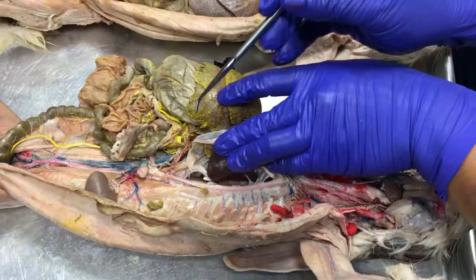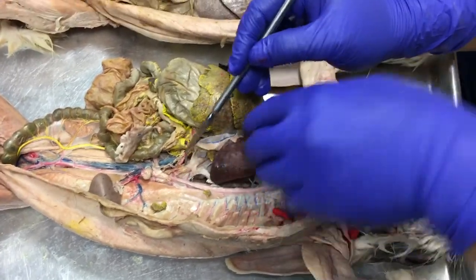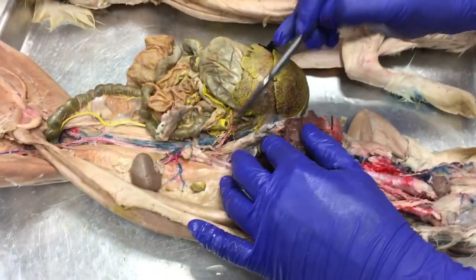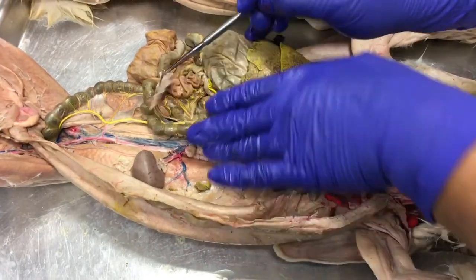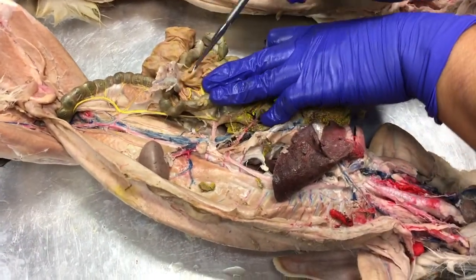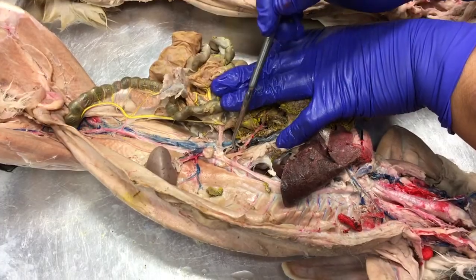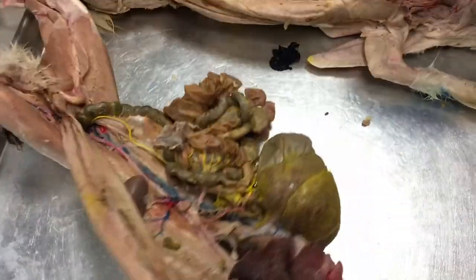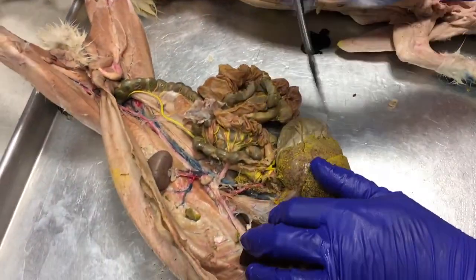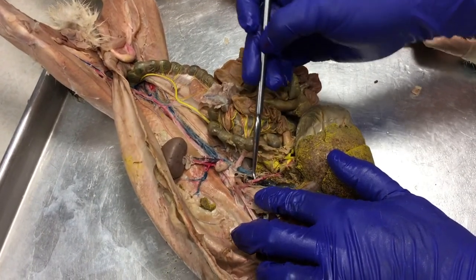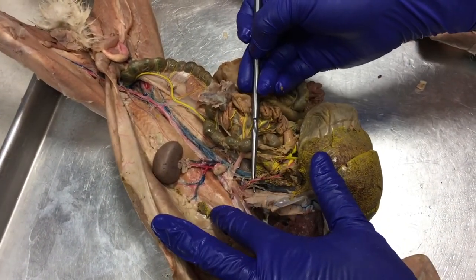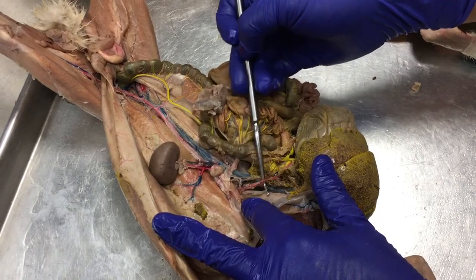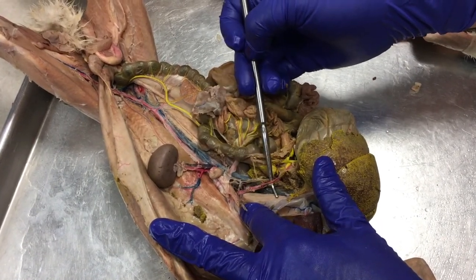Now the thoracic aorta, once it crosses the plane of the diaphragm, becomes the abdominal aorta. So here's our big abdominal aorta, and the very first branch off the abdominal aorta, just posterior to the diaphragm, is called the celiac trunk artery.